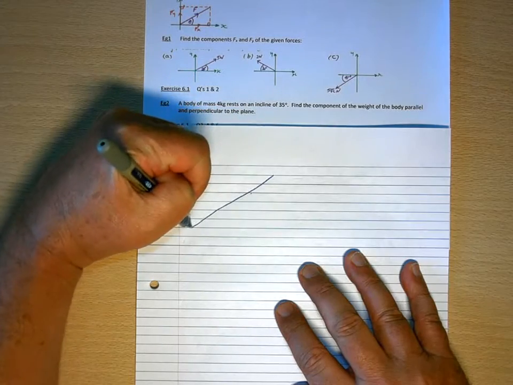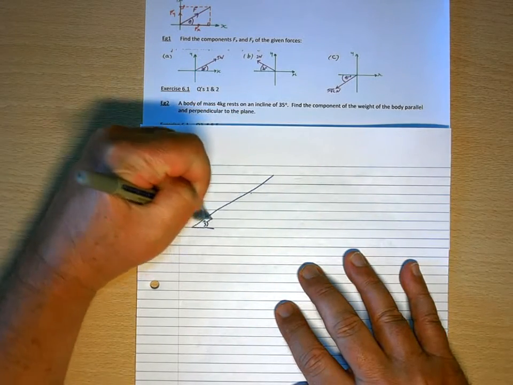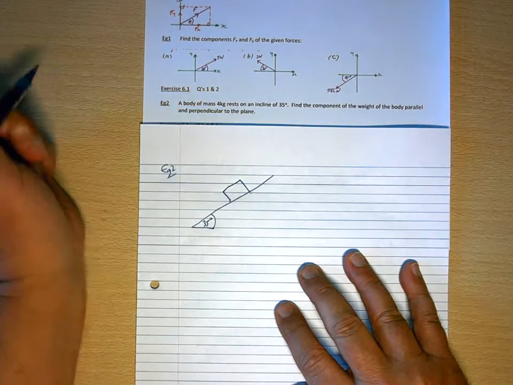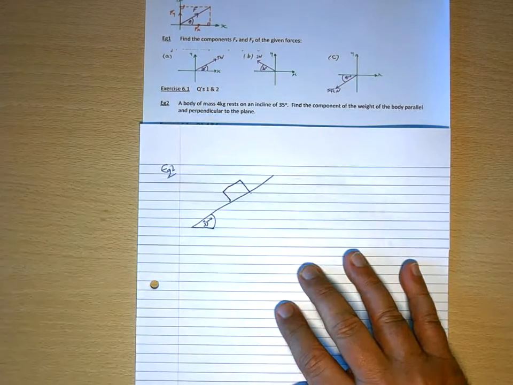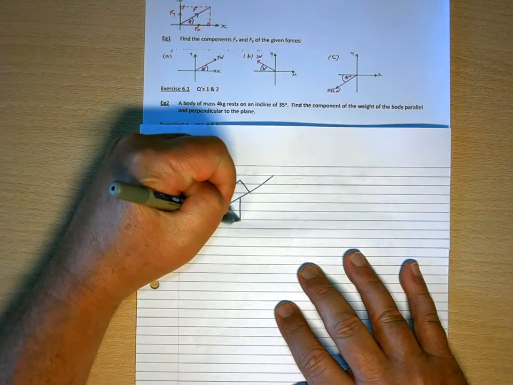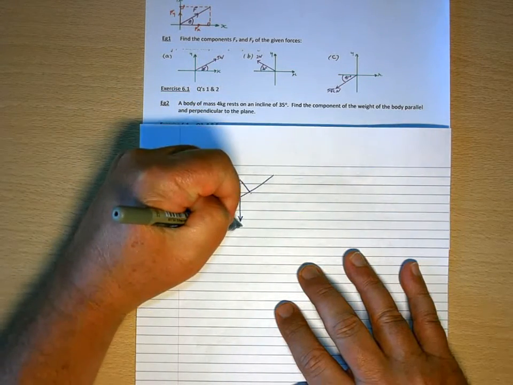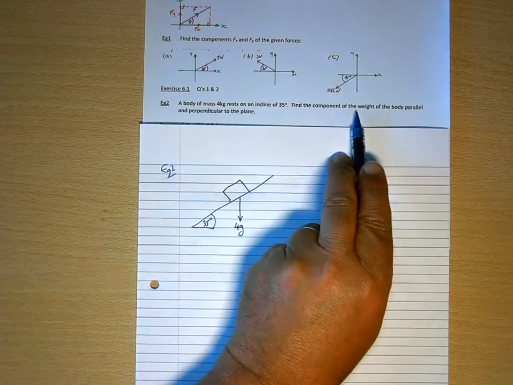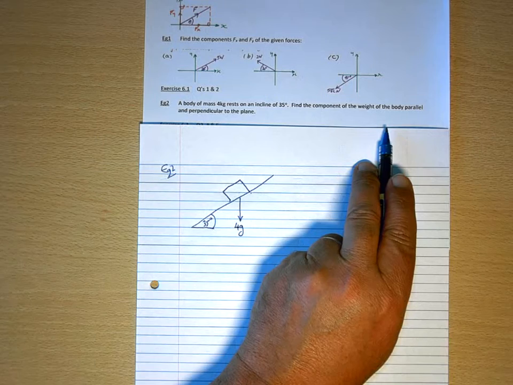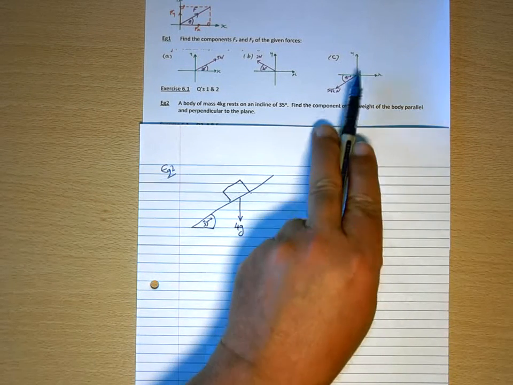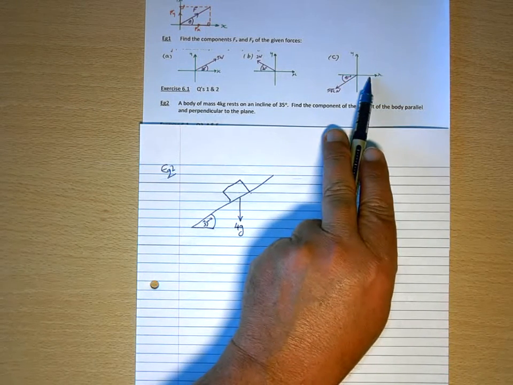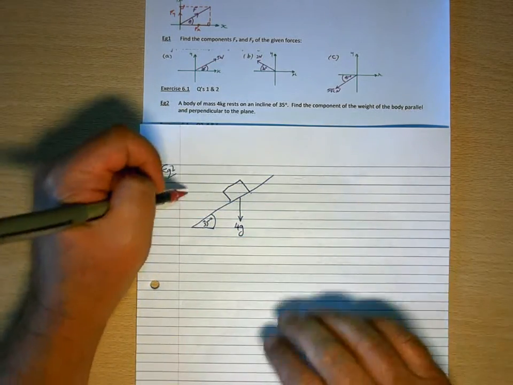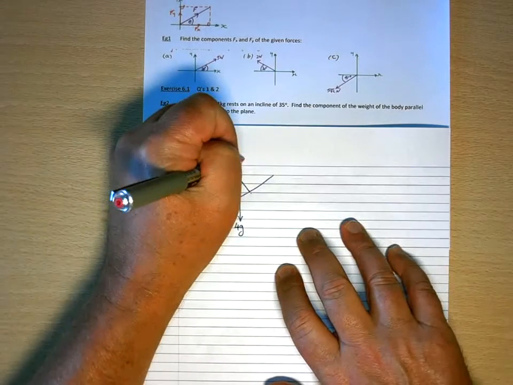So if I just draw us an incline, and then onto that I'm going to put my body, and the weight of that body is going to act down the plane, and its weight will be 4g newtons. Now in this question they want you to find the weight of the body parallel and perpendicular to the plane. So in the first example the positive axis was horizontal and vertical on the paper. This time that is going to be parallel and perpendicular to the plane.